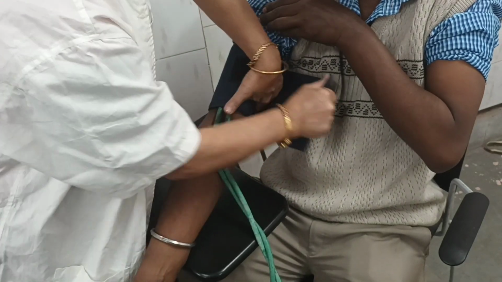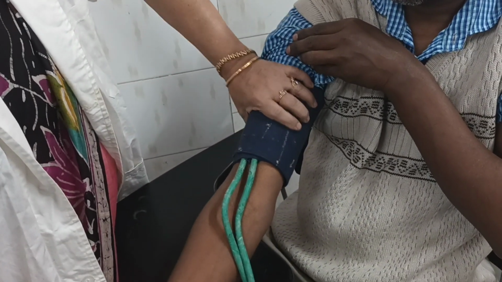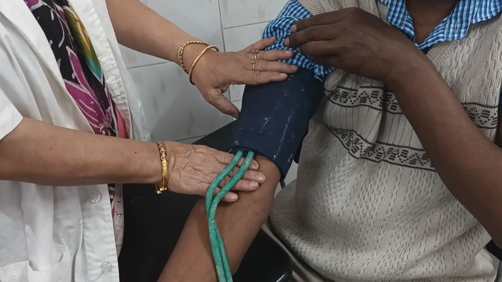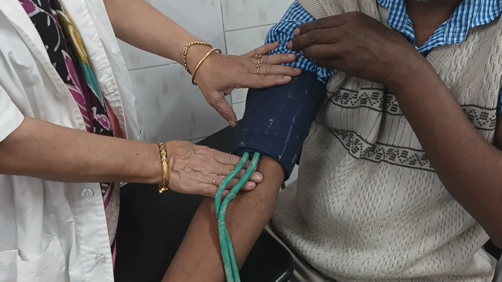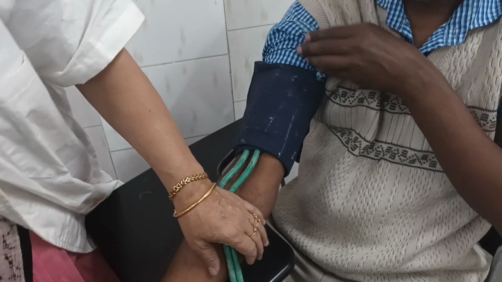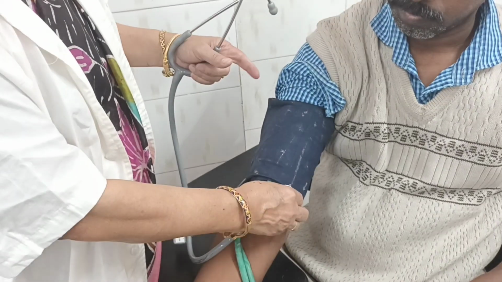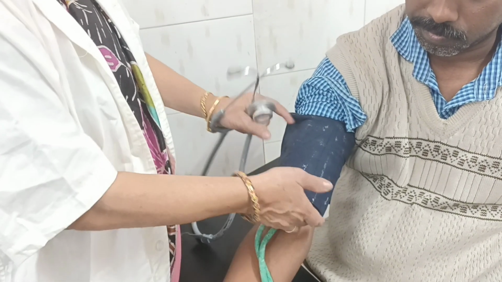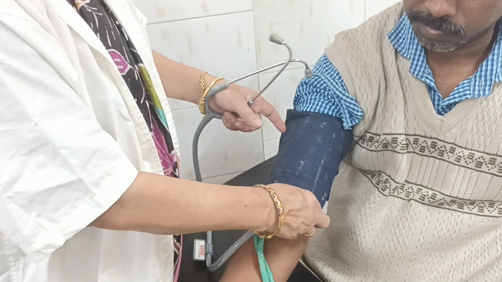Now, pull it tightly as far as possible. See, this is 3 fingers above the bend of the elbow. Why 3 fingers above the bend of the elbow? That is 1.5 inches above. 2 fingers is 1 inch, 3 fingers is 1.5 inches. This leaves space for the chest piece of the stethoscope, which you have to place over the brachial artery. It should not be too tight or too loose, just admitting one index finger. This is how to tie the cuff.